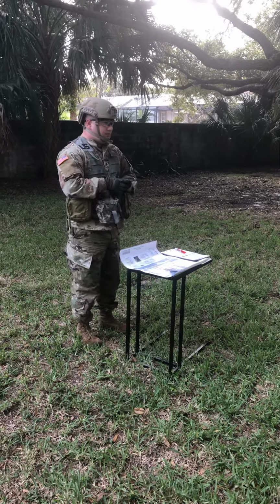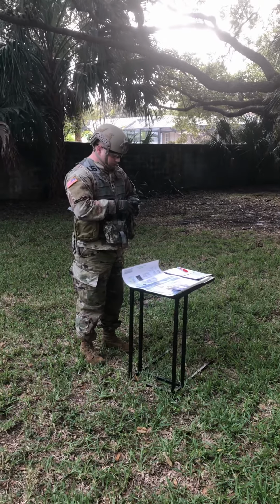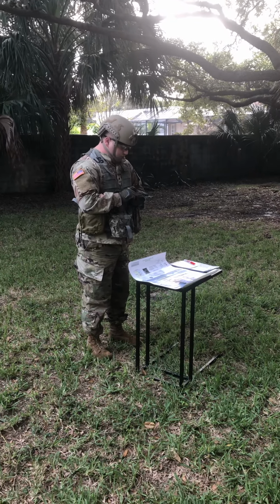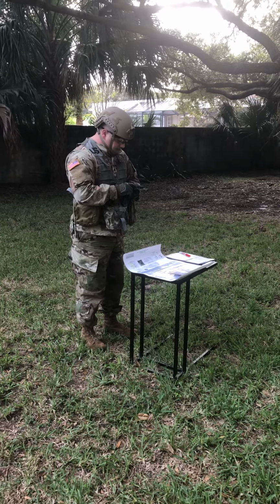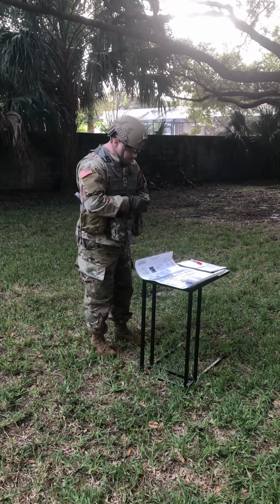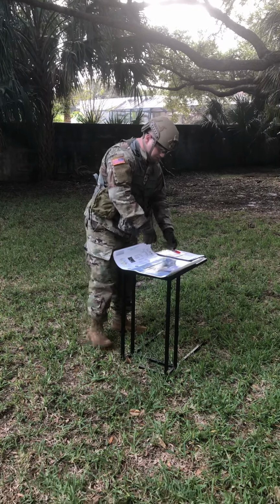You'll take your compass and point at the object you can see in the distance to see what your magnetic azimuth is. For us, this one is going to be 345 from this point.